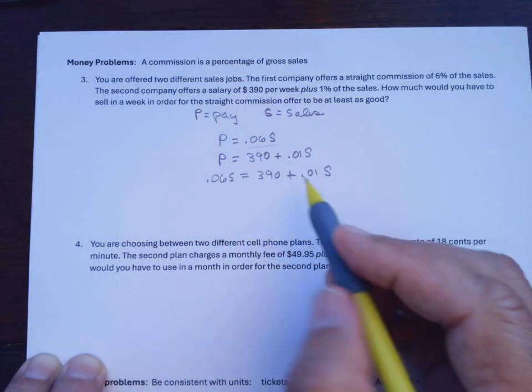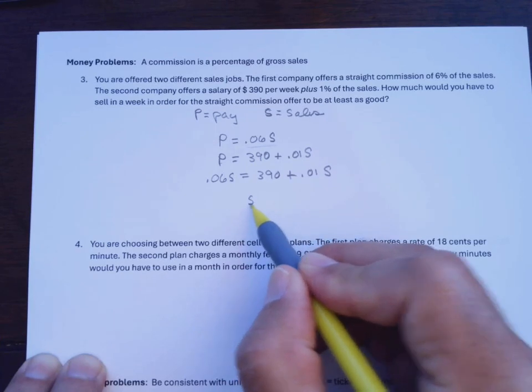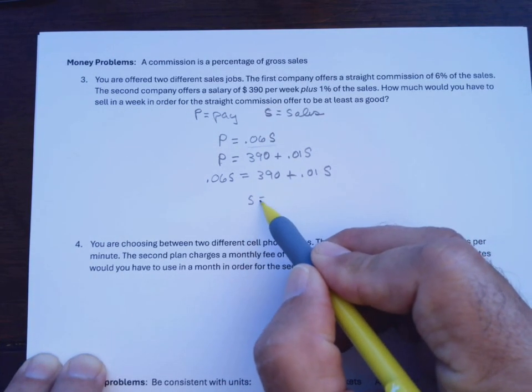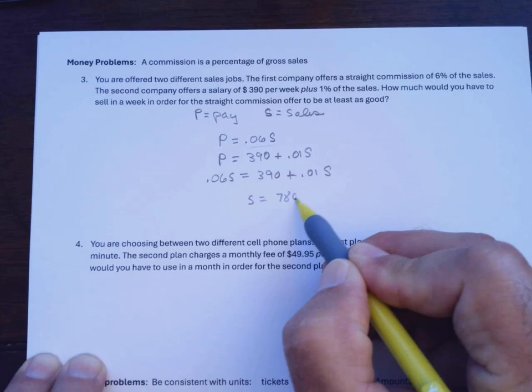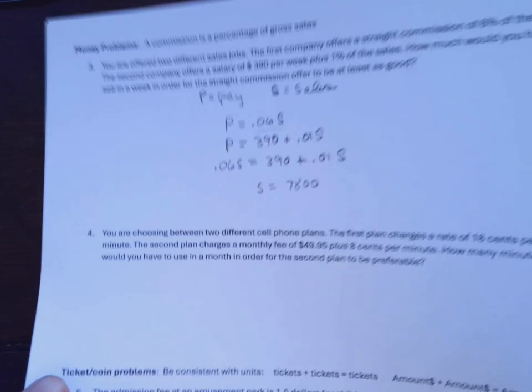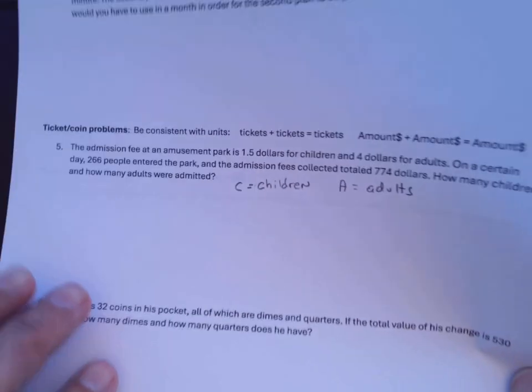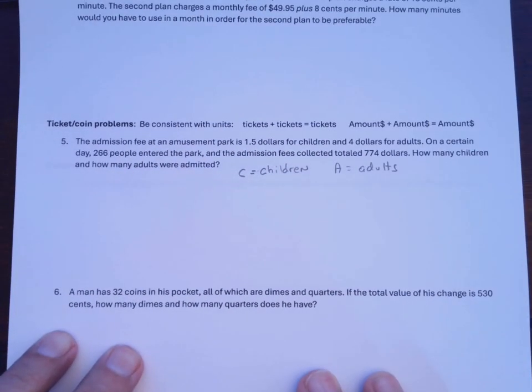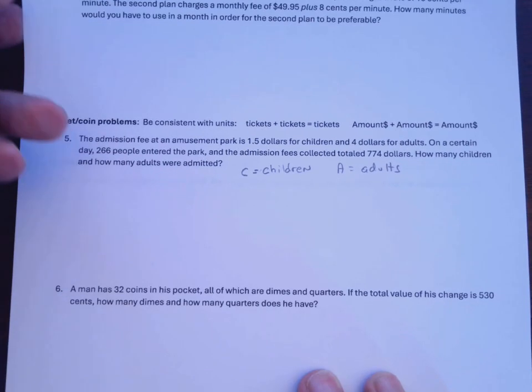When you do, you're going to find out that the amount that you have to sell to break even is going to be $7,800. Okay, and so anything more than $7,800 would make the straight commission job better. The cell phone plan is similar. Let's go down to the tickets, coin. I'll just do the ticket problem.